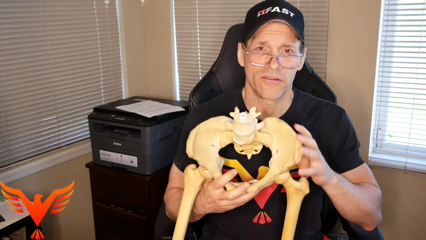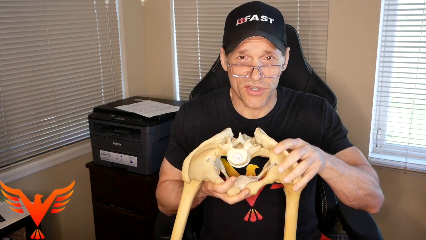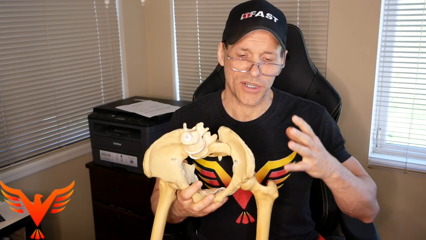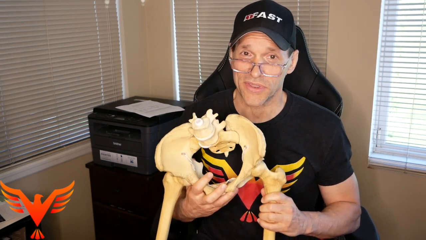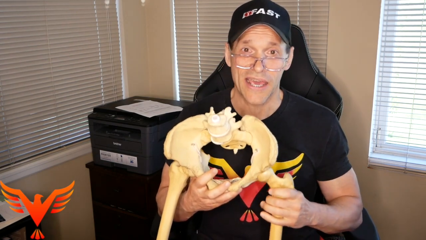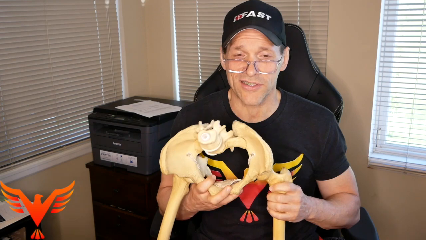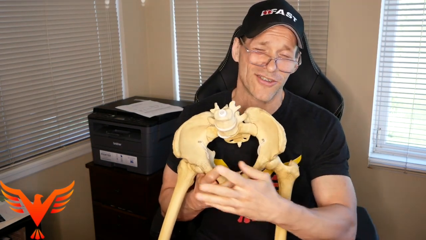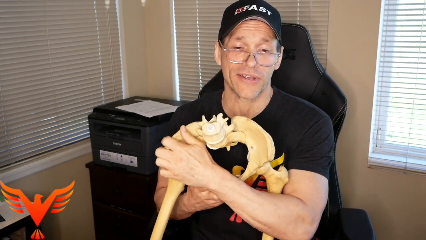And so if we would go forward symmetrically in this situation, I would lose external rotation on both sides. If I have a lead with the left side, then I'm going to see a greater loss of ER on the left side. If I'm tilting on an oblique axis over to the right, then this side's going to lead a little bit, and so that's going to show a decrease in external rotation to a greater degree on the right side.